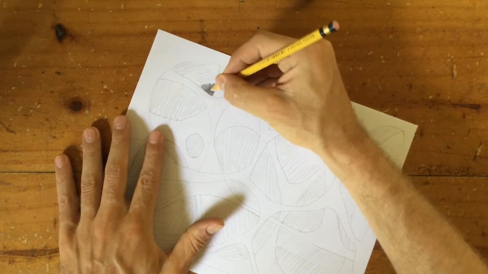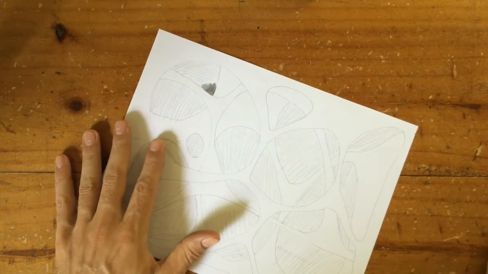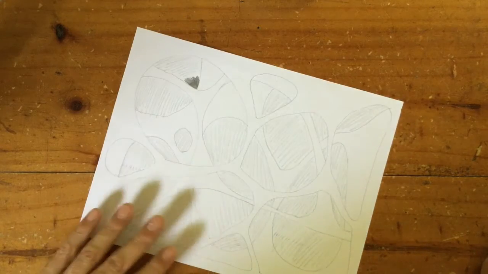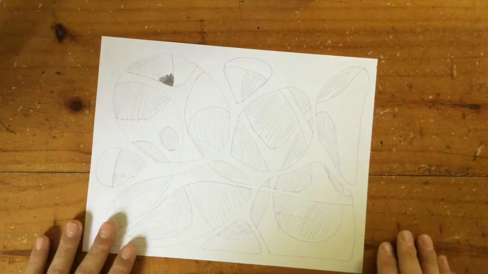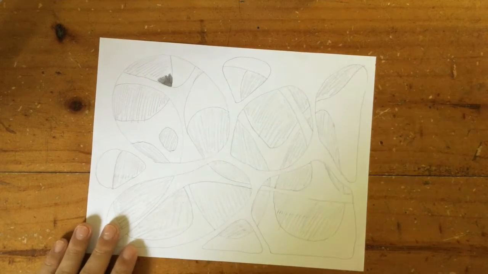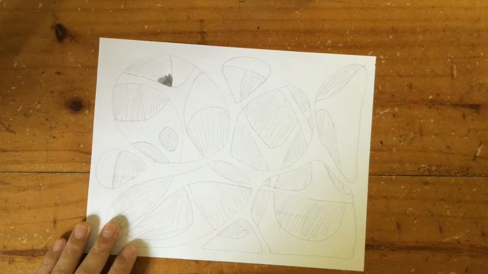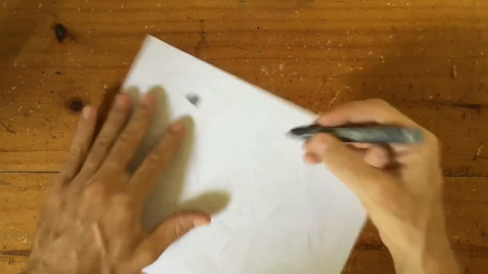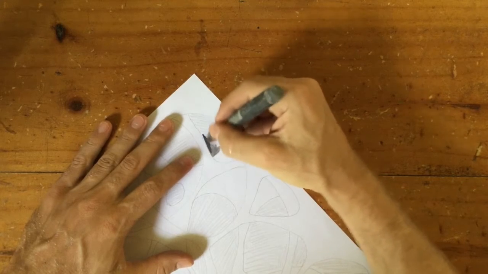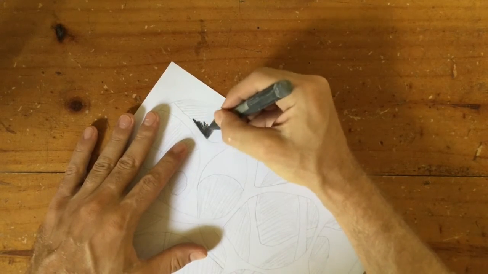All right. You could try using marker, but it's kind of a cheat, and it won't look as good at the end, I don't think. Okay, so here's the darkest one that I have. This one's a 9B. You can see, right? It's really a lot blacker.